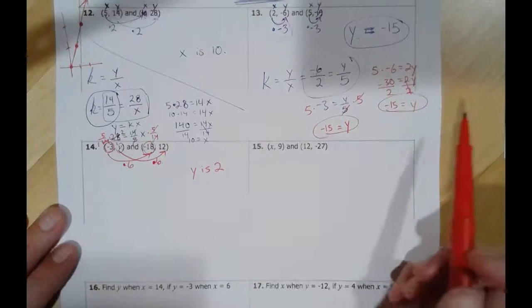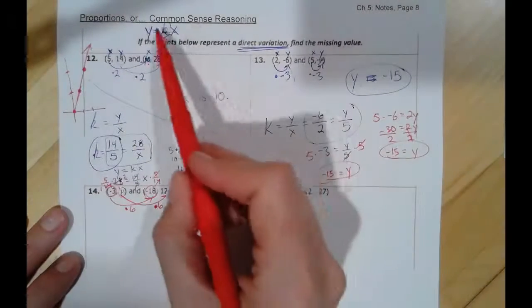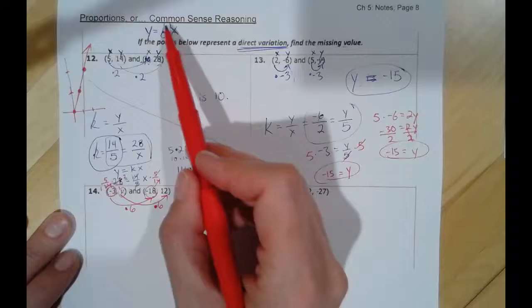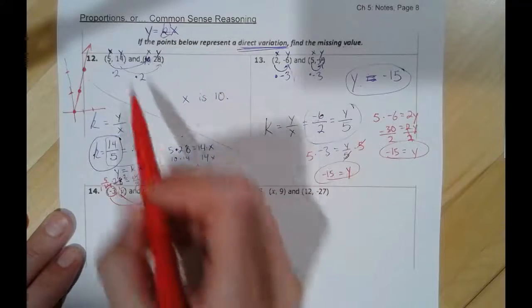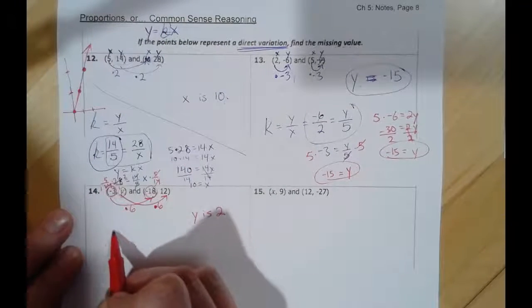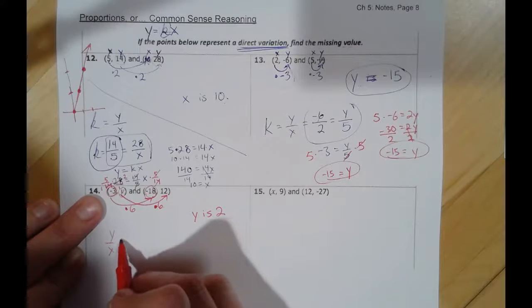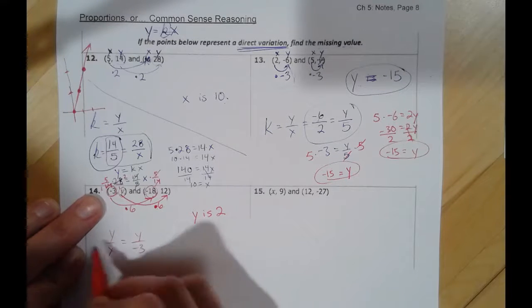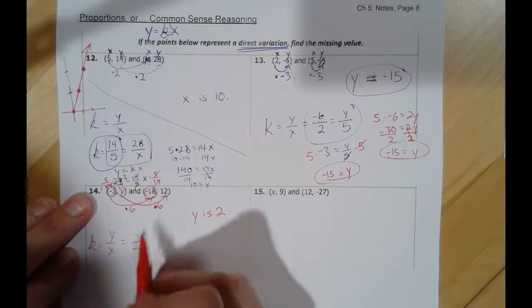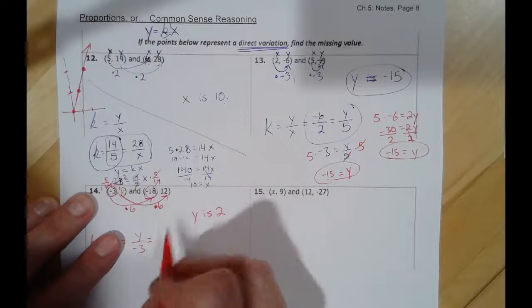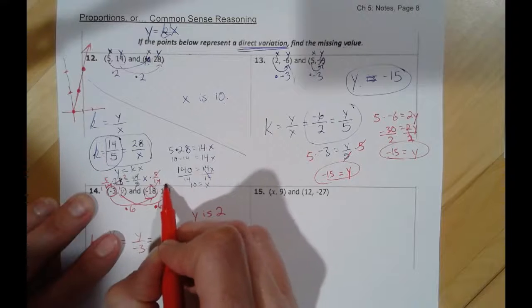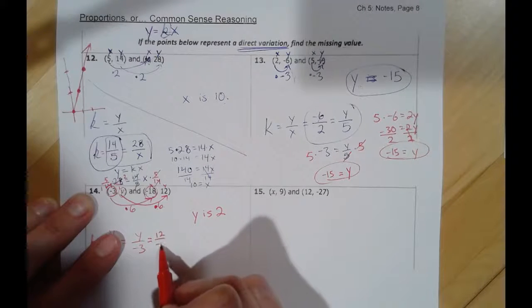I really like that. That's kind of what I'm calling a little bit of common sense reasoning here. It's not the best title, but if we really want to do the proportions, we could say y over x is equal to y over negative 3. This is what our k is, right? And then this y over x, I didn't write it above, but is 12 over negative 18.